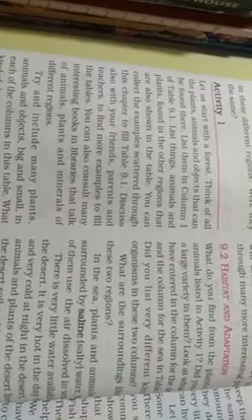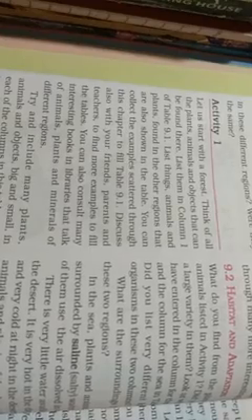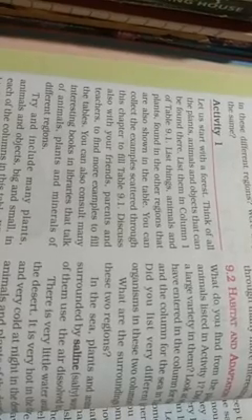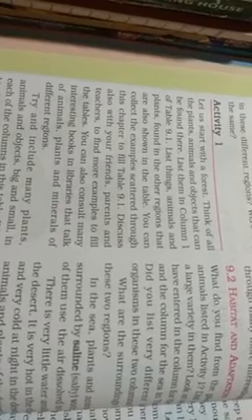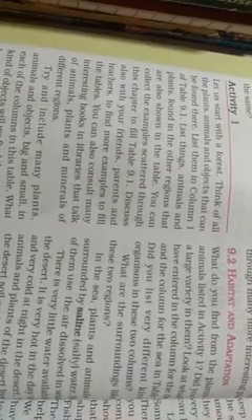Habitat and adaptations. Habitat is the place where organisms live, such as the habitat of lion is forest. It is a terrestrial animal. The habitat of fish is water. It is an aquatic animal. Aquatic also includes sea water and river water.